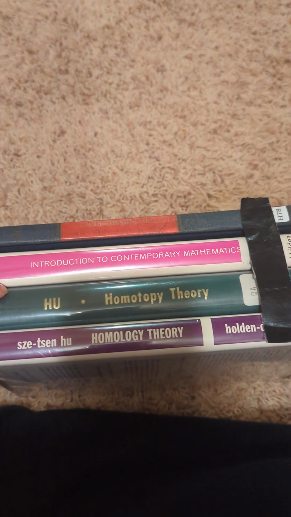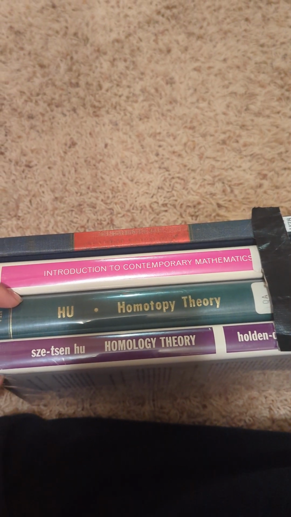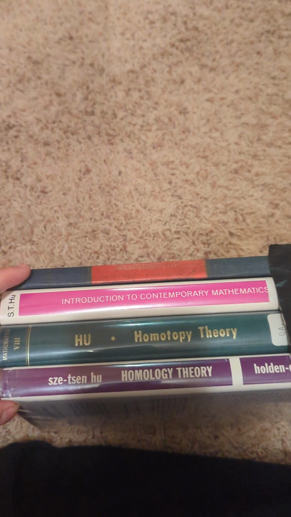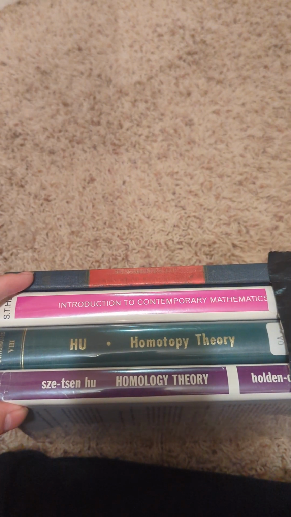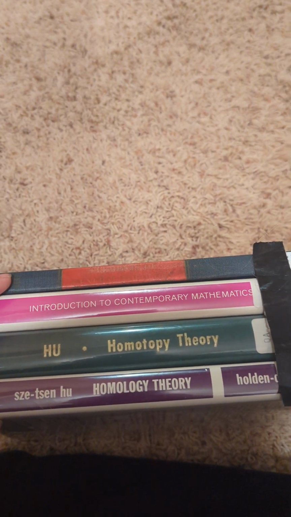So I'm just going to go over these 2 bottom books because those are the 2 I read. The top book, you will need the top book to read the bottom book. So if you plan on reading his homology theory, you'll need the Elements of General Topology book.